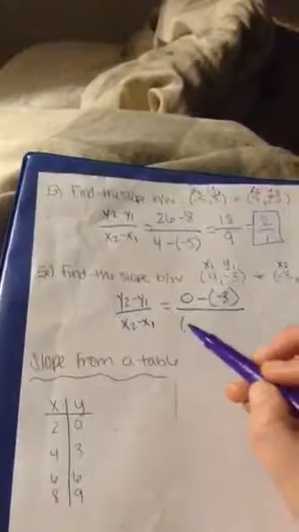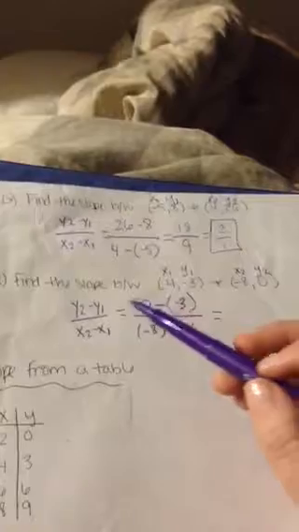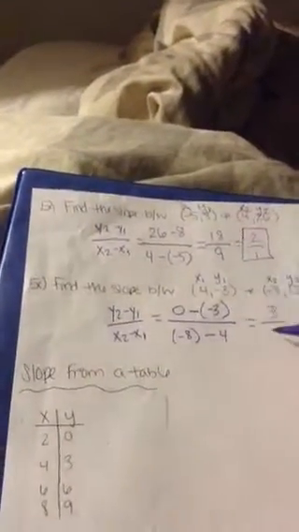All over x2, which is negative 8, and again, I just like using parentheses for my negatives, minus 4. So that's what you get when you plug it in. And then you can put this exactly into your calculator. 0 minus negative 3, you get a positive 3. Negative 8 minus 4, when you put that into your calculator, you get negative 12. And then when you reduce it down using the ABC button, you get 1 over negative 4.